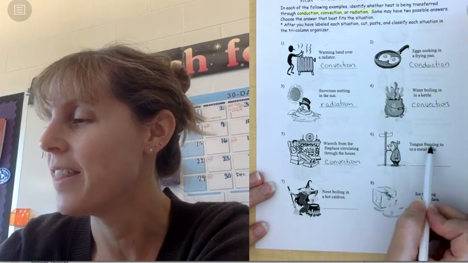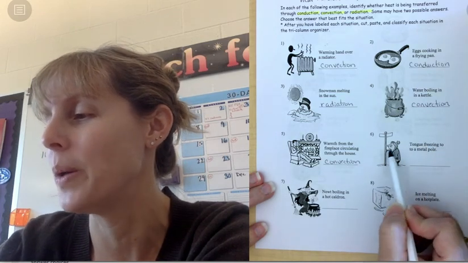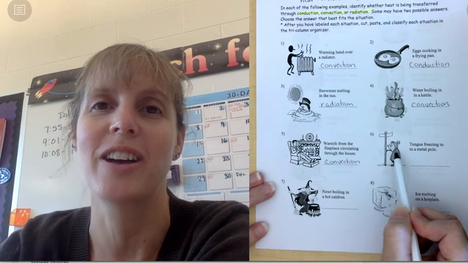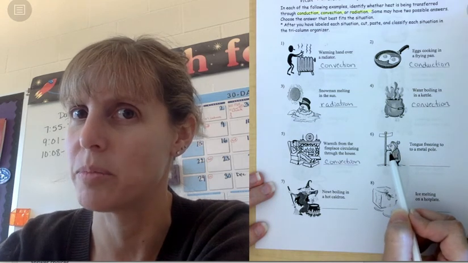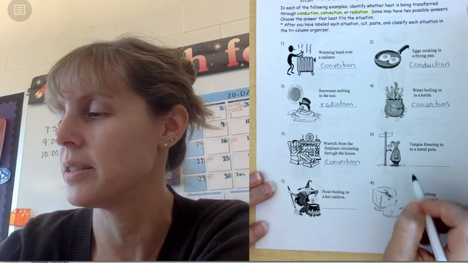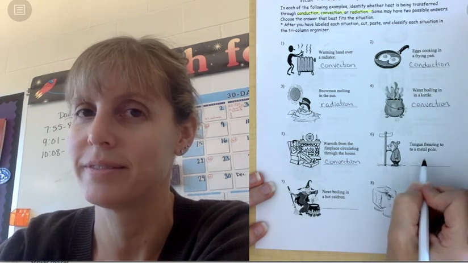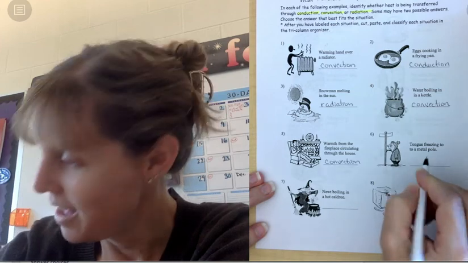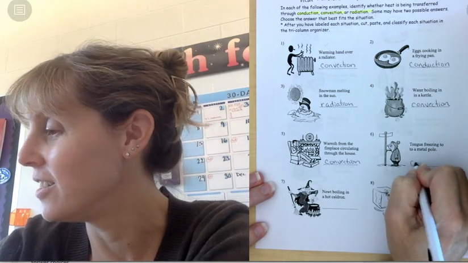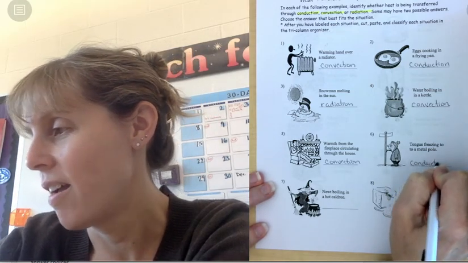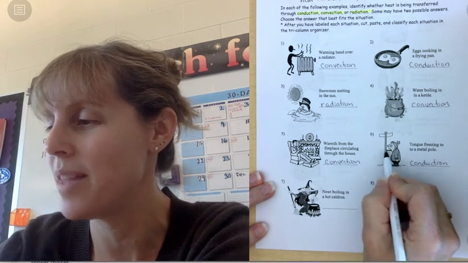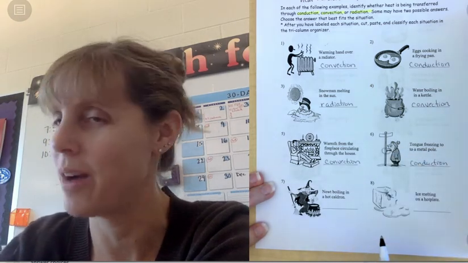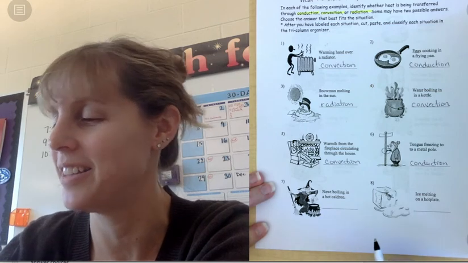All right, the tongue freezing to a metal pole. You guys have all tried this, right? Sticking your tongue on a cold pole, right? Just kidding, you haven't. But it's in a very famous movie. Okay, what do you think it is? Conduction, convection, or radiation? It is conduction. And why is it conduction? Because there's direct contact between that tongue and the pole. Whenever there's direct contact, it's conduction.